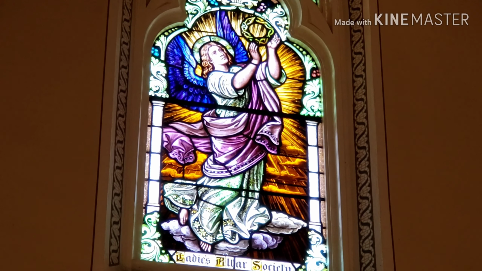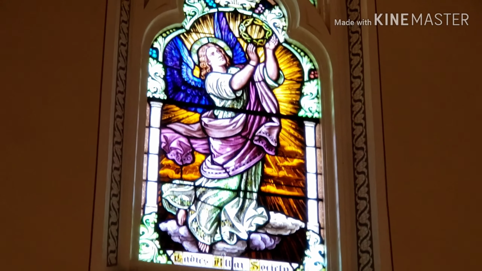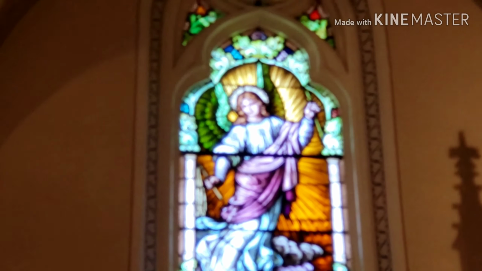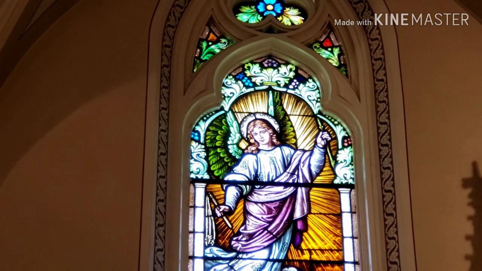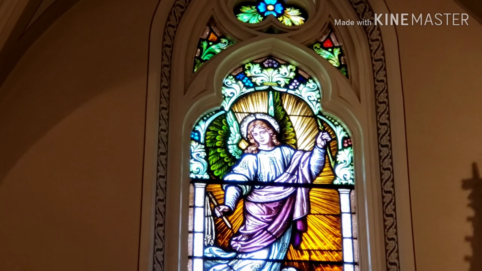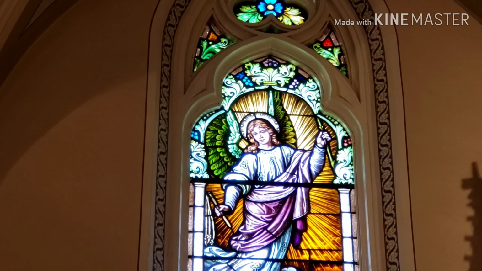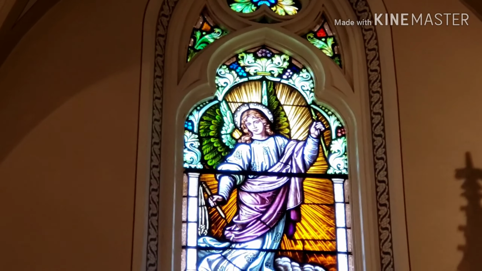So the window you're looking at now, the angel is holding up the crown of thorns. Notice in his hands, eh? The crown of thorns. In the next window, we'll turn and get you situated there. The next window, you see that the angel is holding the scourge. Notice in his right hand, the lower hand, he's got the whip or the scourge that when they scourged Jesus with him. And then on the other hand, he's holding like a rod.